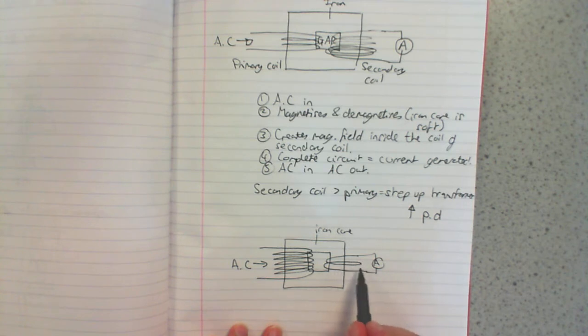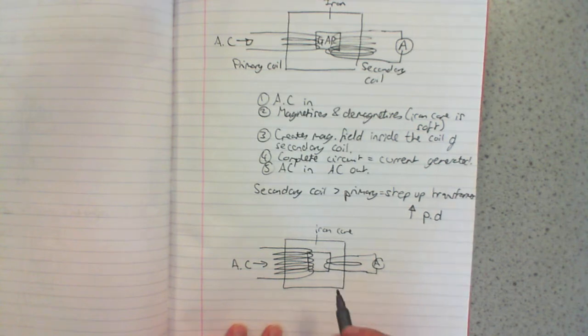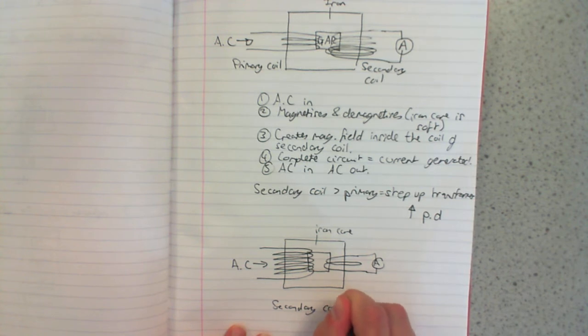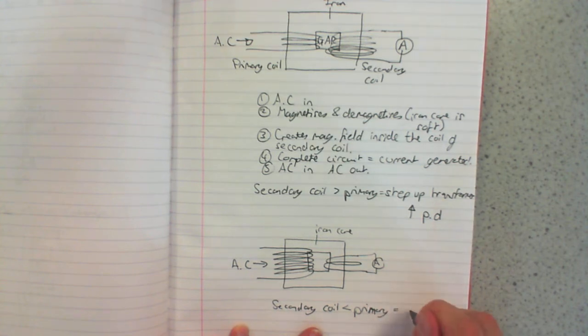This induced potential generates a current, but because we've got fewer coils on the secondary, it is a step down transformer. Secondary coil has fewer than the primary, so that's a step down transformer, and that decreases the potential difference.